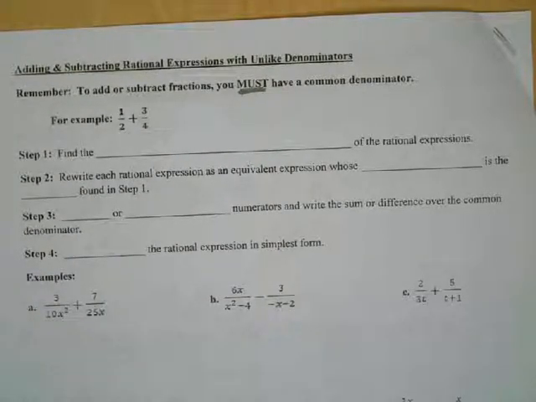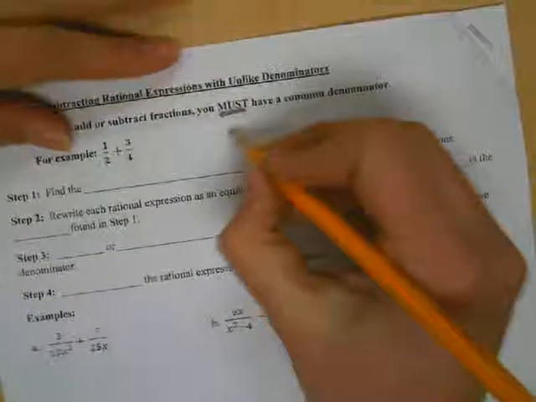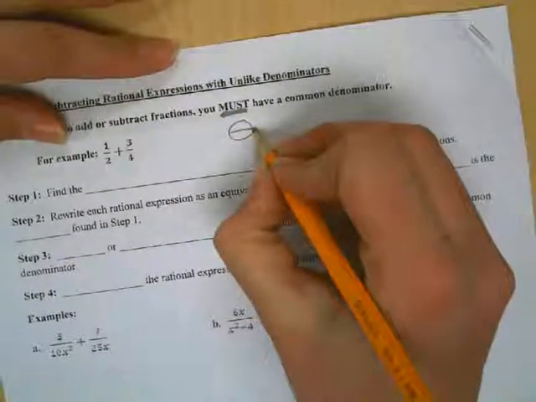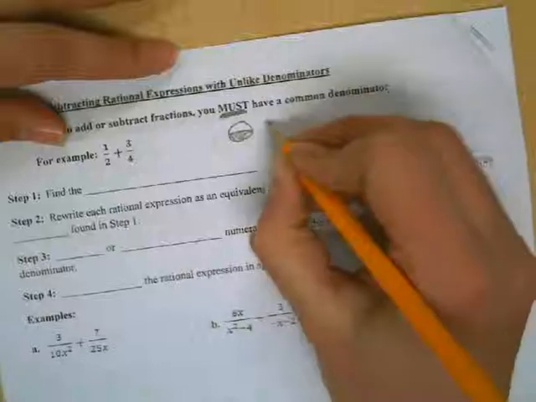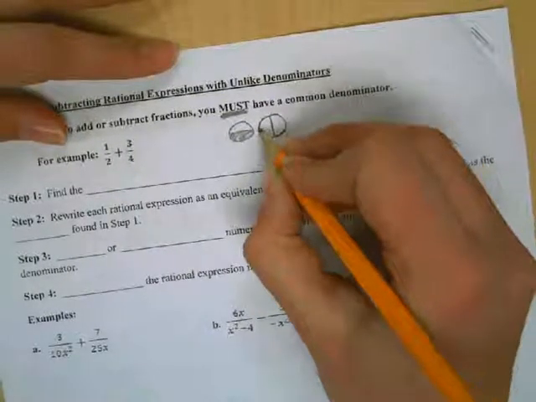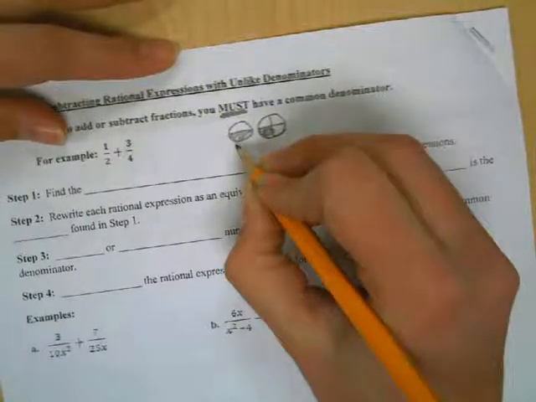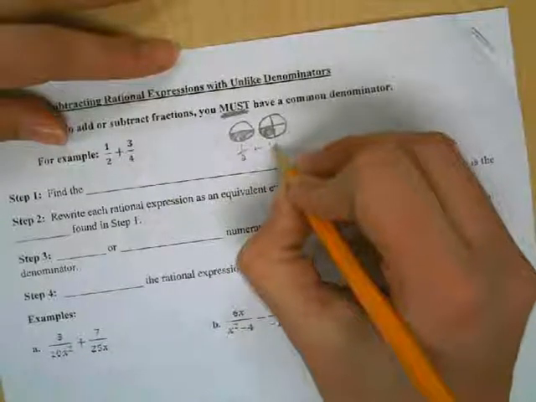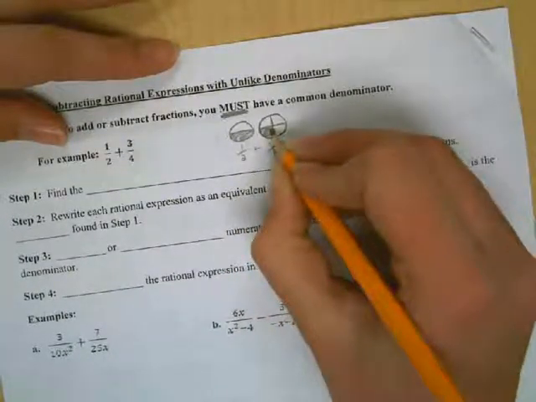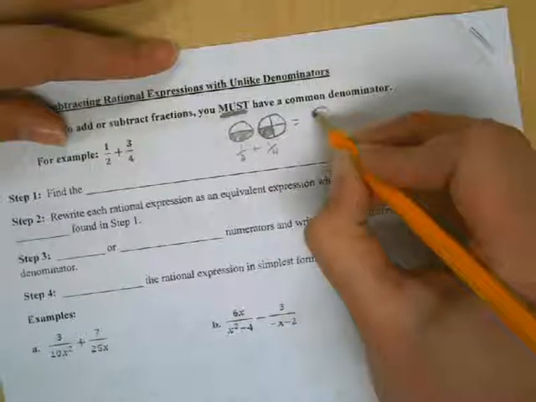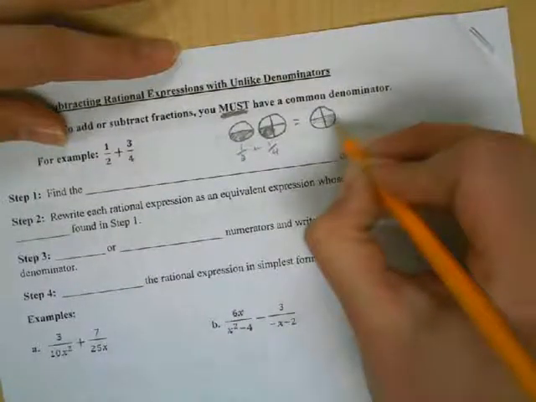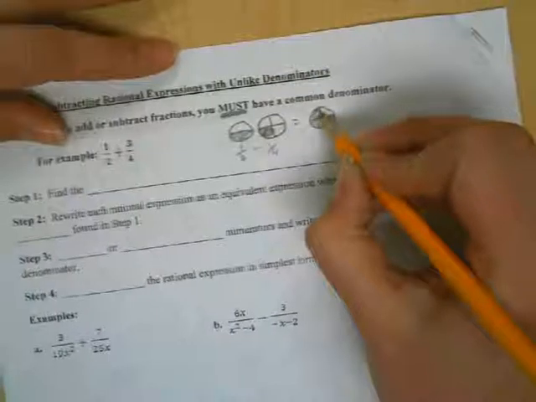I can't put half together with a quarter and then just add them and pretend it's 2/6 or something like that. Think about half of a pizza. If I do a half and a quarter, so this would be 1/2 plus 1/4, there's my half, plus another quarter, I get 3/4.